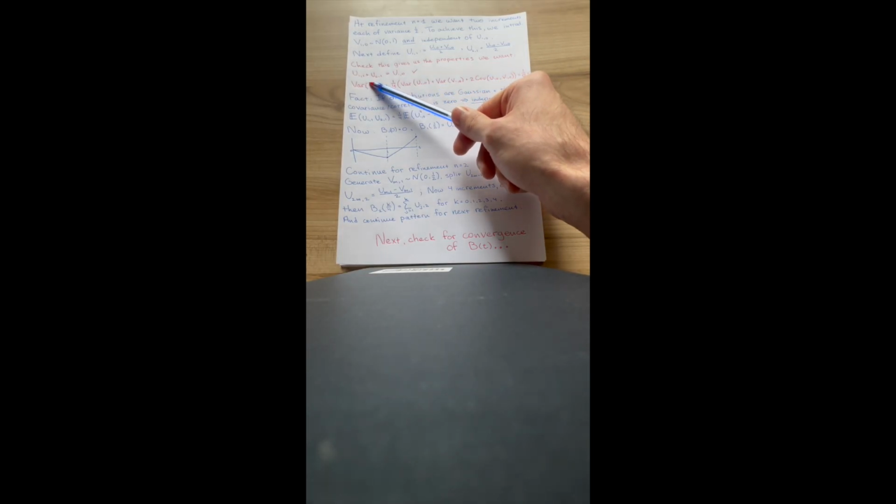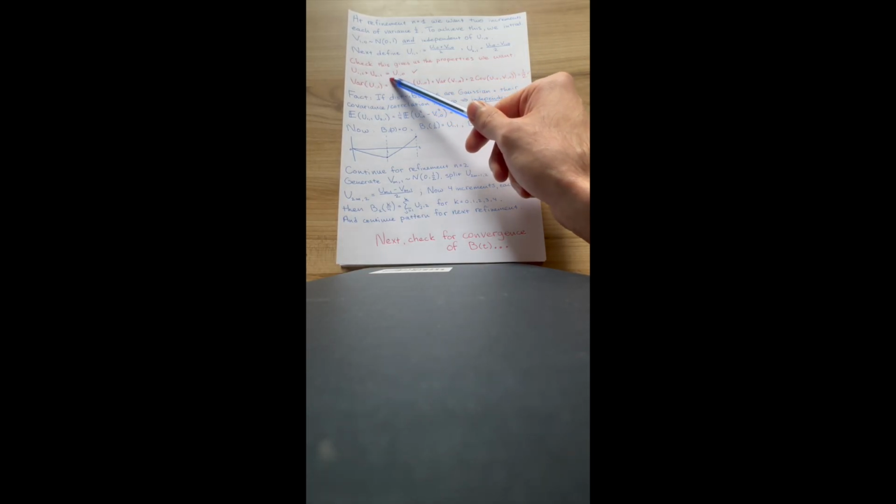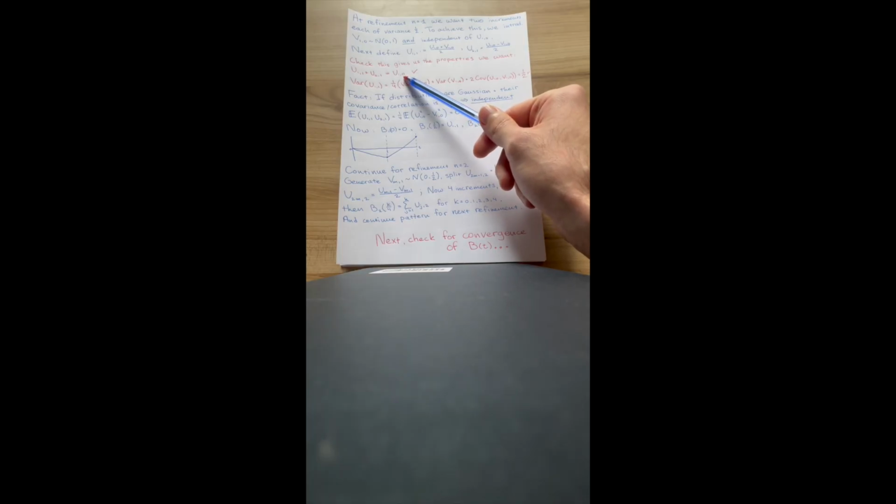The reason we introduce this is because we want to have our construction hold at each refinement level. So we check the properties. We want these two pieces to basically give us back the first piece. So U_{1,1} plus U_{2,1} equals U_{1,0}.